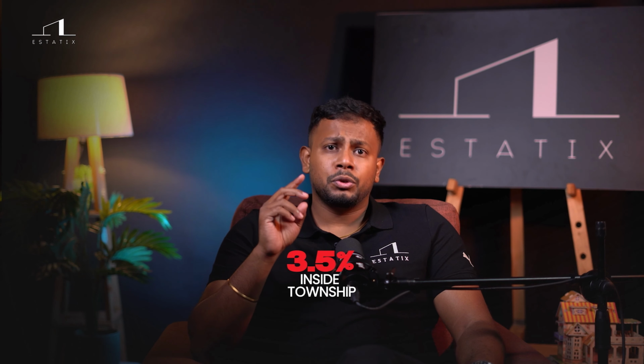So guys, there is a differentiation between taxation within the township and outside the township. If you buy something outside the township, you're going to pay somewhere around 7%. If you buy something inside the township, you're just going to pay 3.5%. There is a long reason behind that also, because the government doesn't take care of the road, the developer takes care of the road. So there is a differentiation for that. That's the reason the prices are different.